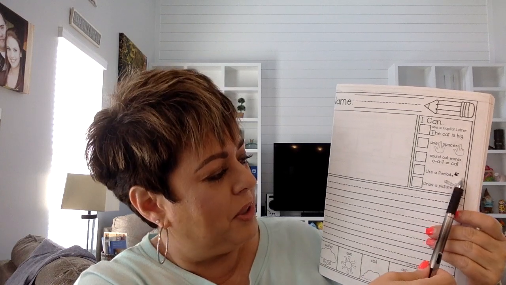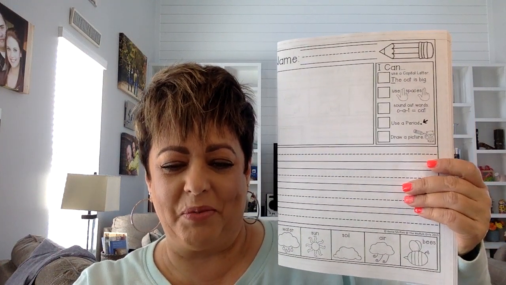Remember, you're going to start with a capital letter. You're going to use finger spaces. If you don't know how to spell a word in your sentence, you don't have to ask anybody. You're going to write down the sounds you hear in that word. You're going to put a period at the end, and you're going to draw a picture to go with your sentence. When you're finished, I want you to show it to someone in your house and read them your sentence.